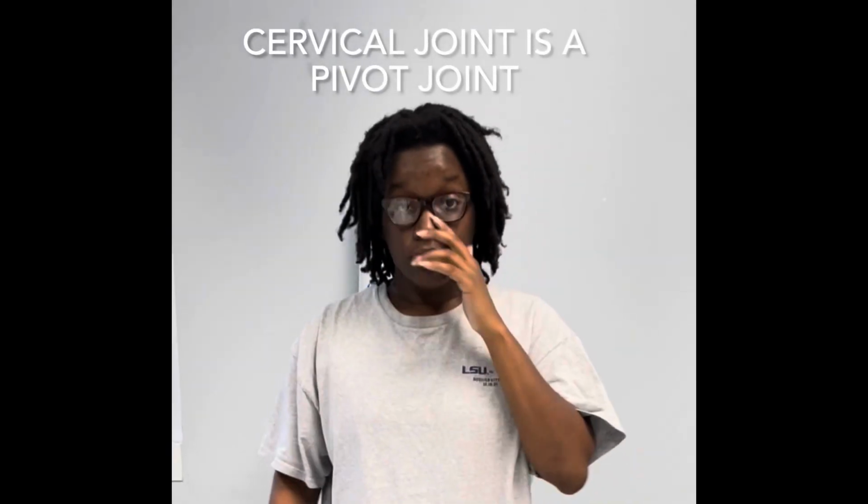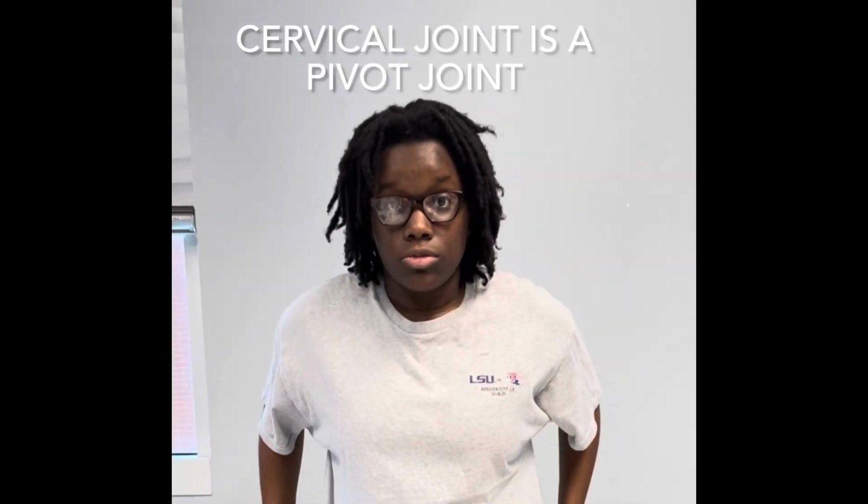Okay. Cervical spine. So cervical spine, we're gonna do flexion and extension, and that is in the sagittal plane. You can do left lateral flexion or right lateral flexion, that is in the frontal plane. And then you can do left rotation and right rotation, that is in the transverse plane.